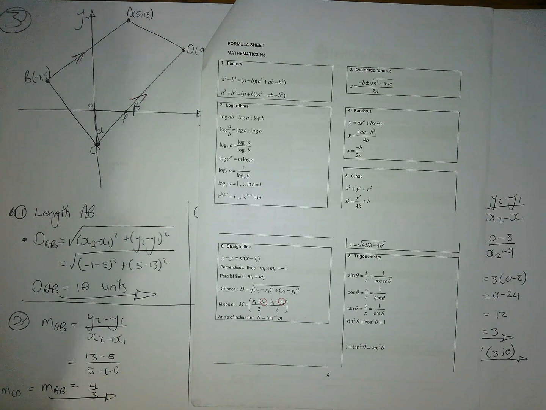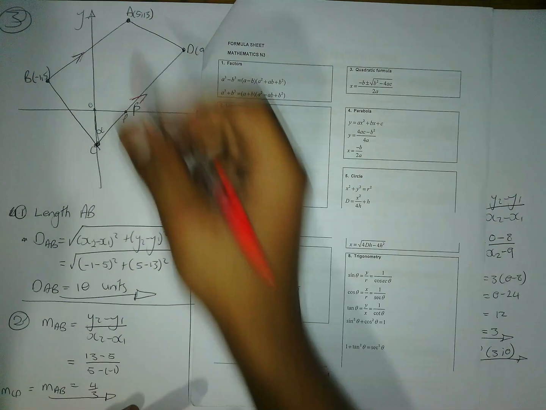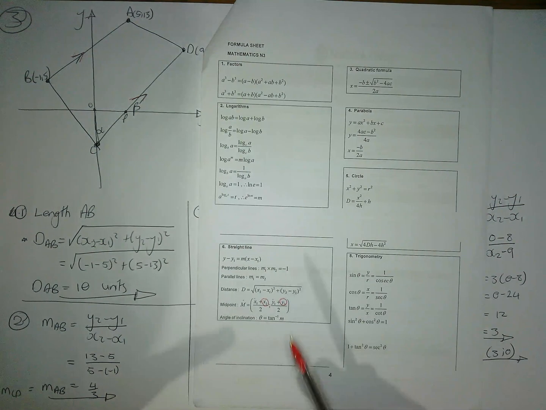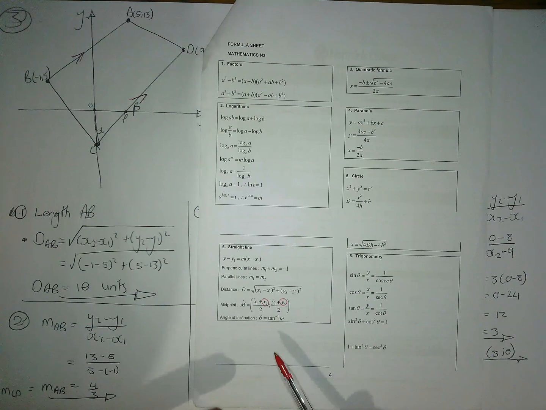Okay, no problem. So they're saying calculate the gradient of AB. All I do is go to the formula sheet. The formula for gradient is where? Oh, there's no formula for gradient.